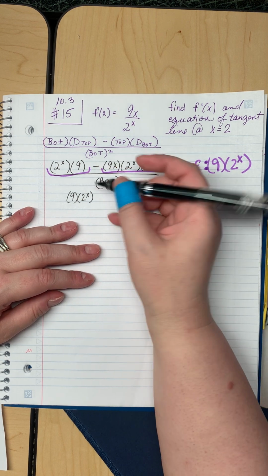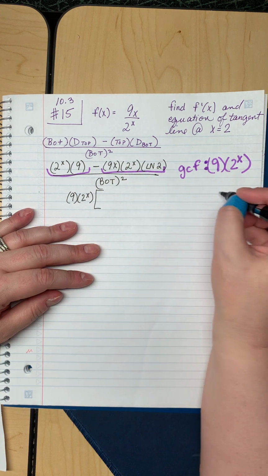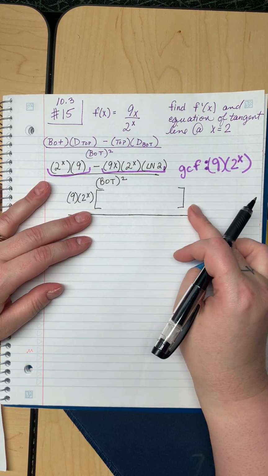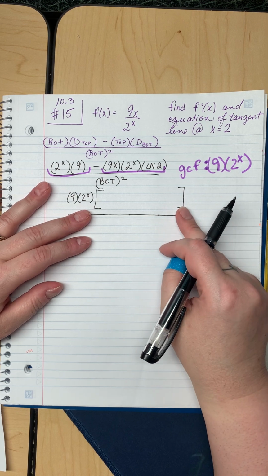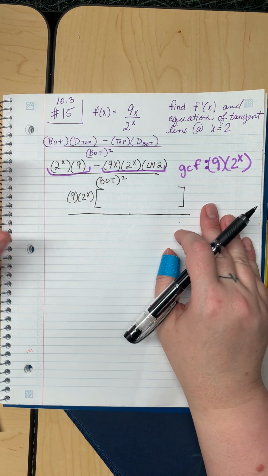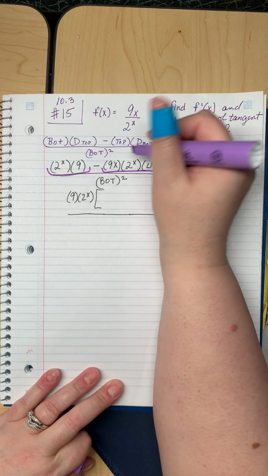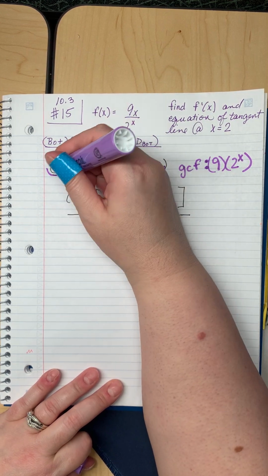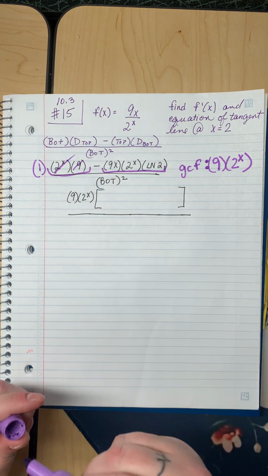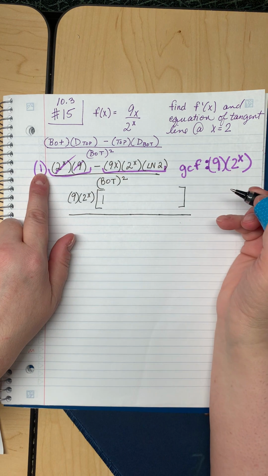And then a big old bracket. Brackets are the same as parentheses. They just look different so that you can really tell that I took the 9 and the 2 to the x out. If I take the 9 and the 2 to the x away from the left of this minus sign, it looks like I don't have anything, but technically there's still a 1 multiplying all that stuff. So I'm going to take that 1 and write it down.